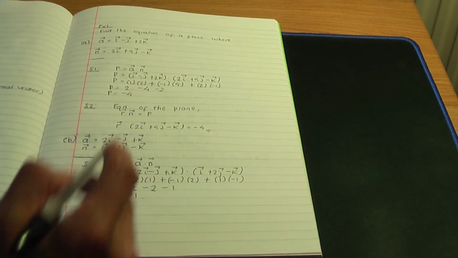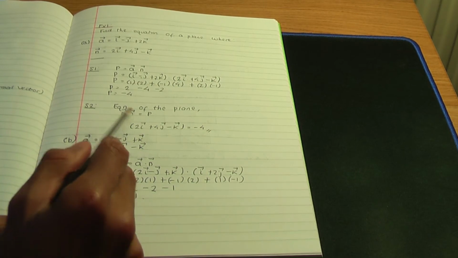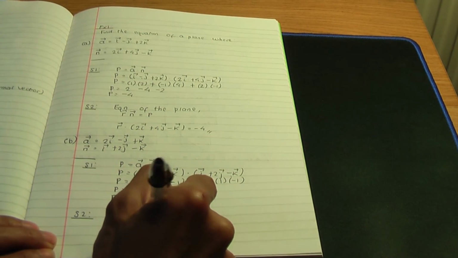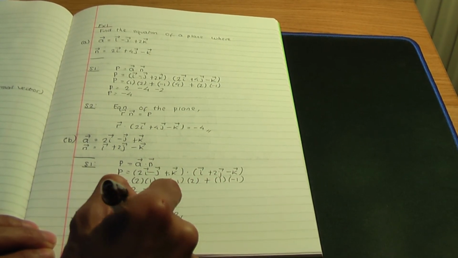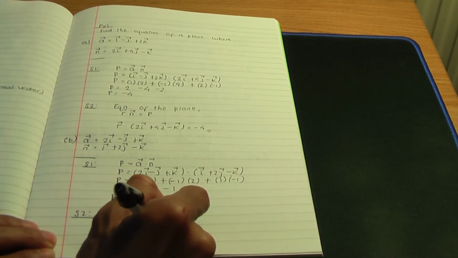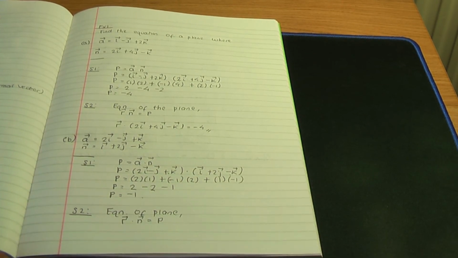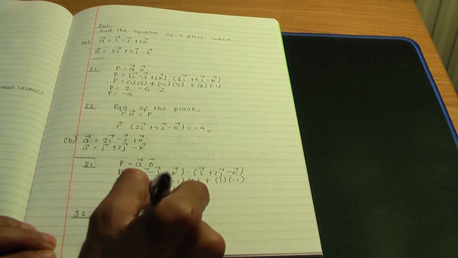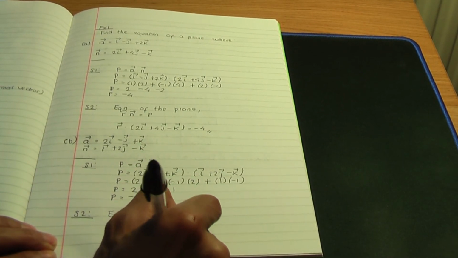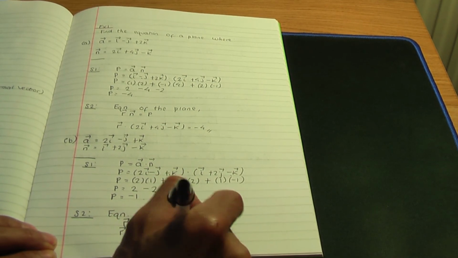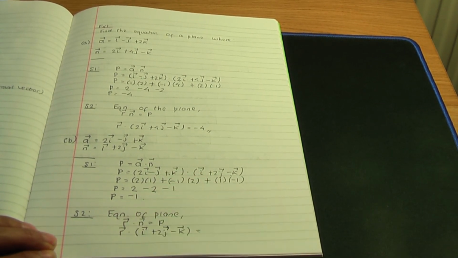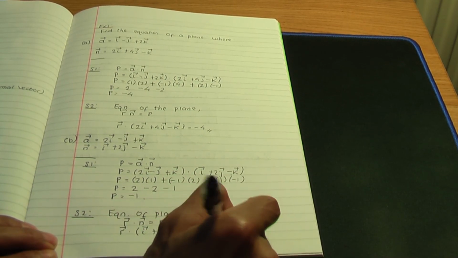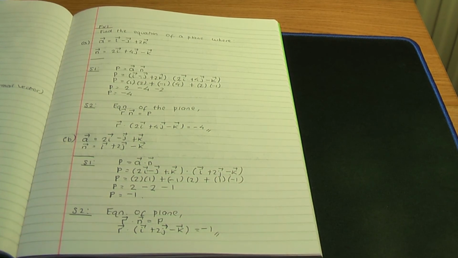And in step number 2, substitute your results into the formula for the equation of the plane. So the equation of the plane in scalar product form, r dot n equals capital P. When we replace the results, we get r dot the normal vector i plus 2j minus k, and that is equal to the scalar that we found in step 1, minus 1. So that is the solution for part B.